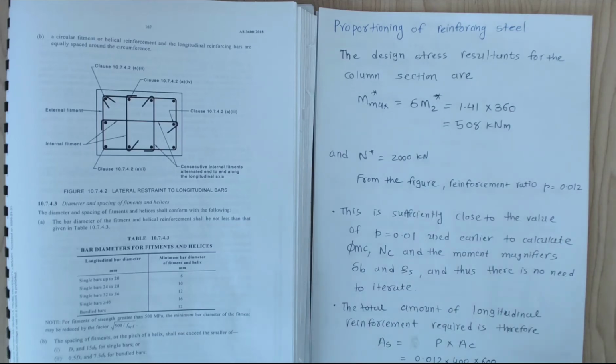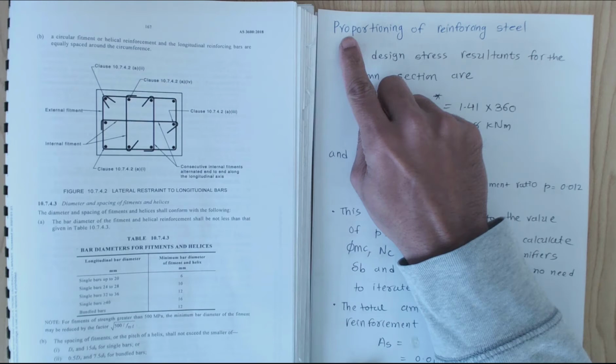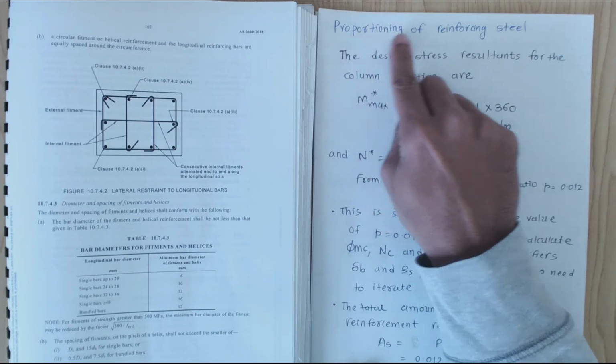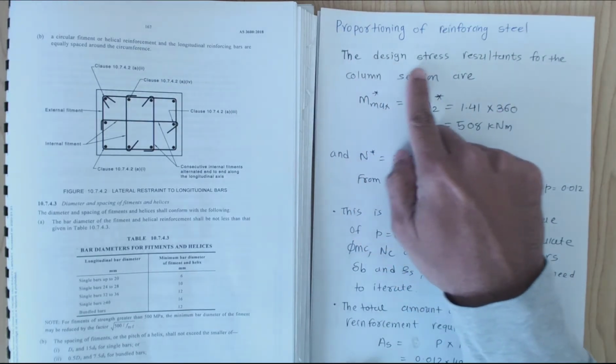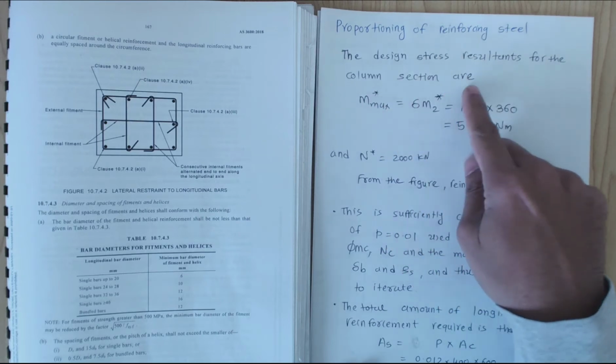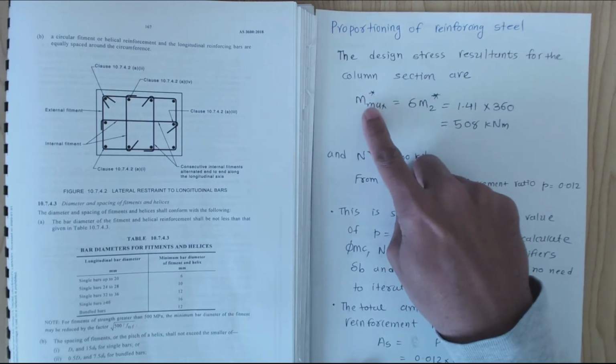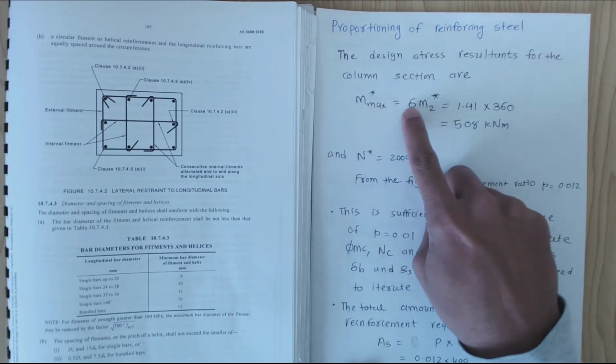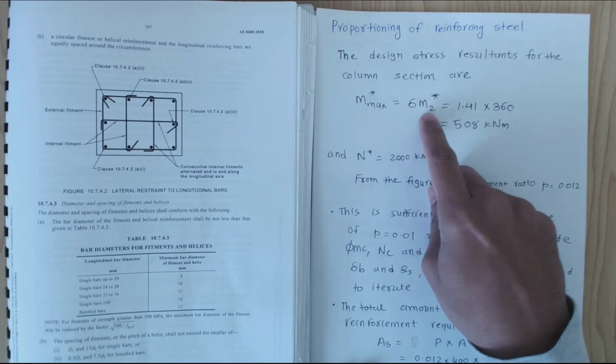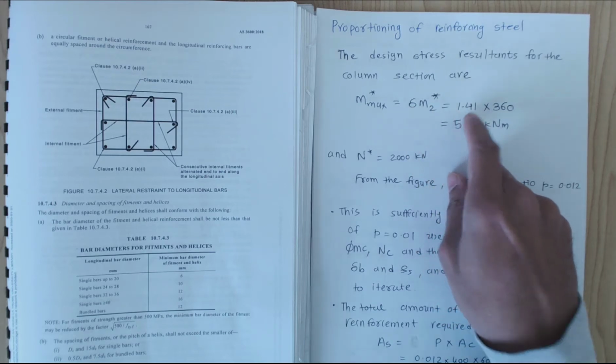In the last video we calculated the moment magnifier. Now in this video we are estimating the reinforcing steel. The design stress resultants for the column sections are as follows. If I want to know the maximum moment, that is the moment magnifier times M2*, 1.41 being the moment magnifier.